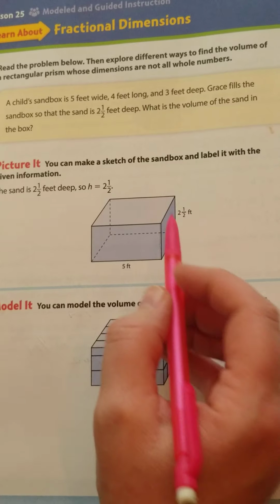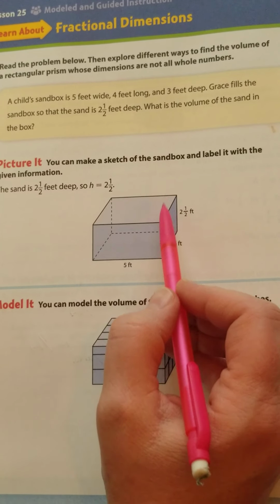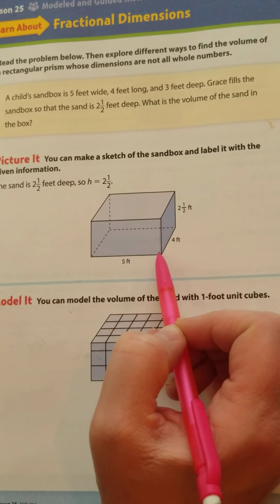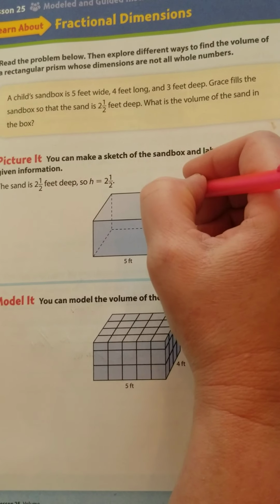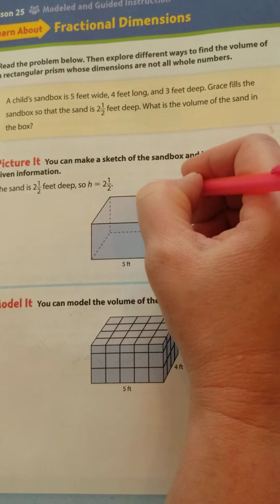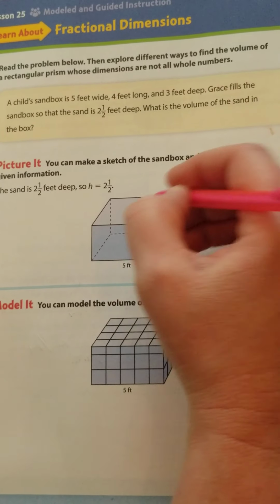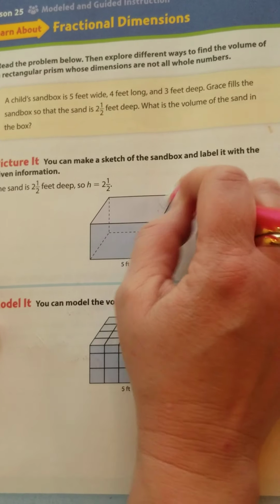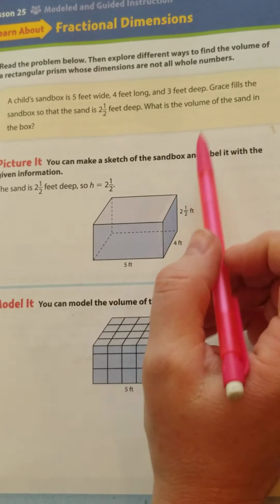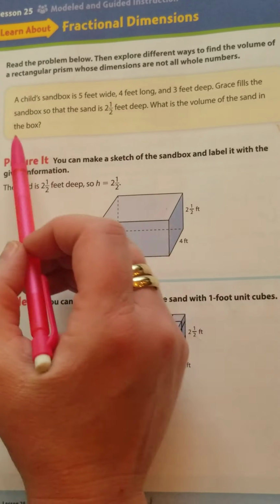So if you had your sandbox here, and she fills it 2.5, which it shows this is 2.5. The sandbox would actually go up higher. Does that make sense? Do you understand that? Because the sandbox is actually 3 feet deep, but she only fills it up to 2.5. So that's all we have to worry about. Okay? So what is the volume of sand in the sandbox?